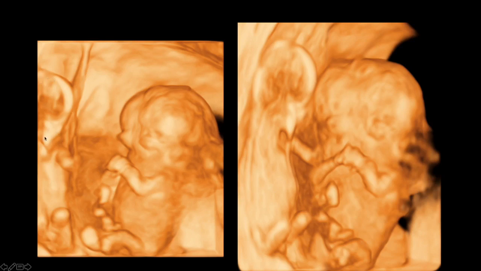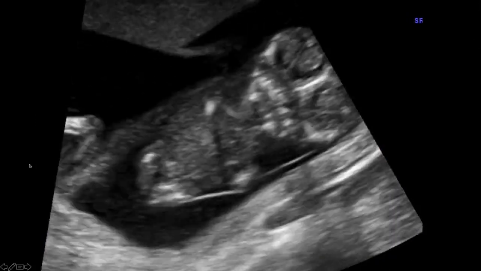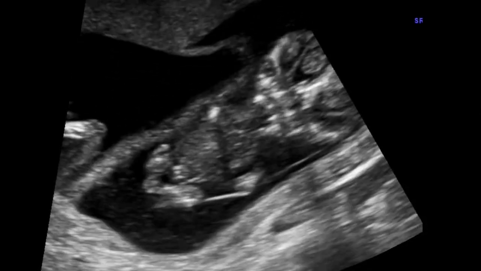And here you can see the other fetus over here that was normal. And this just shows you in real time what that looked like. There's also cystic hygroma, and you can see that there's another fetus on the side here.